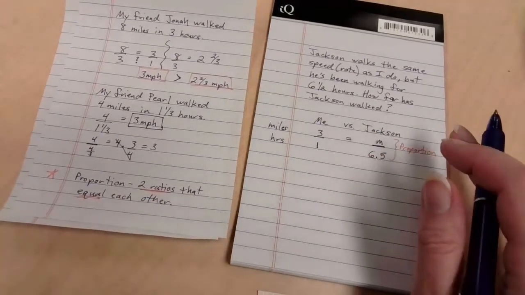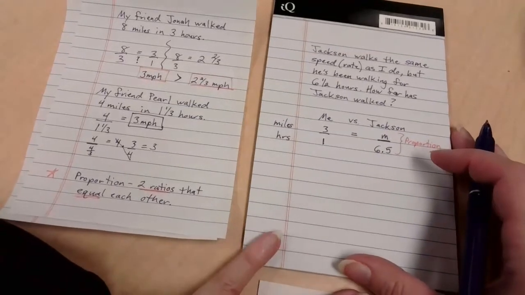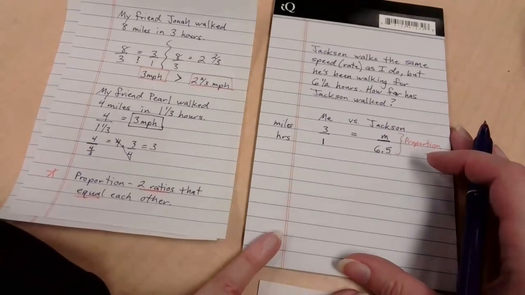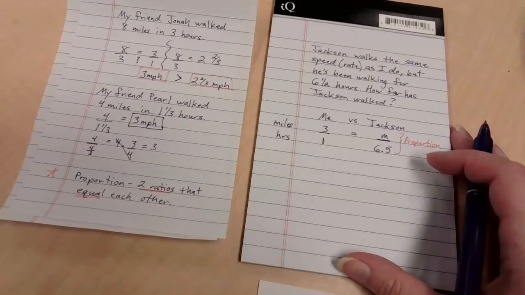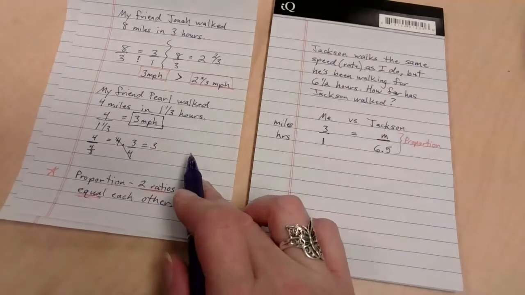All right, well, this is a little bit crazy. How do I figure this out? Interesting. Can I jump over here for a second?